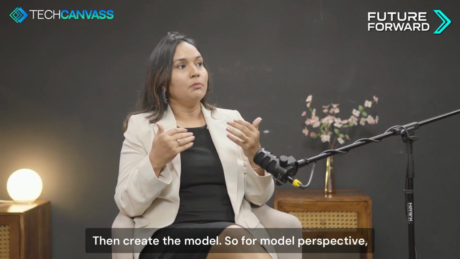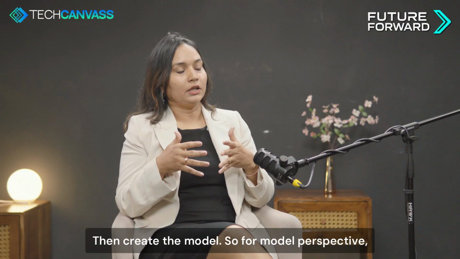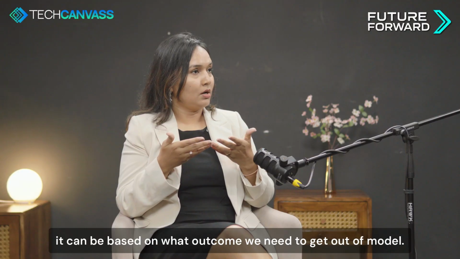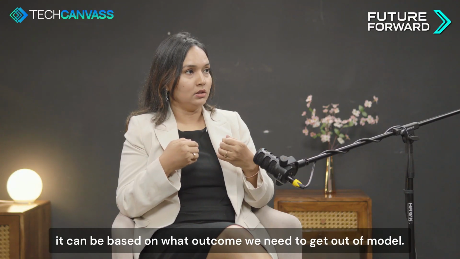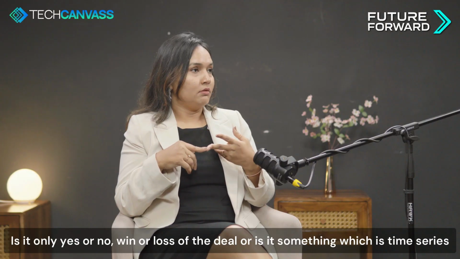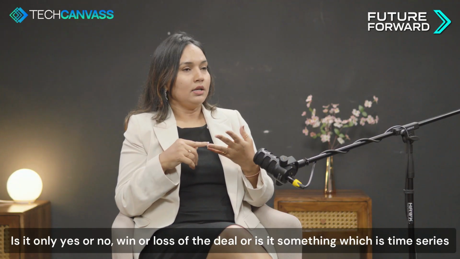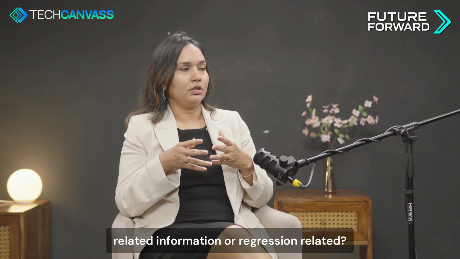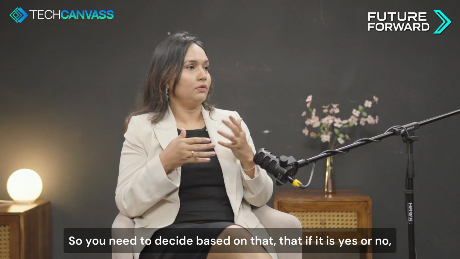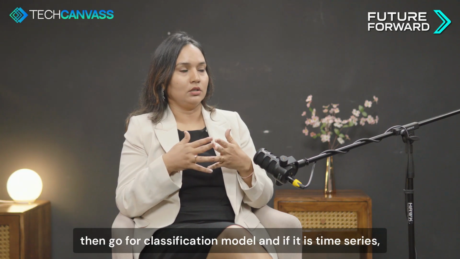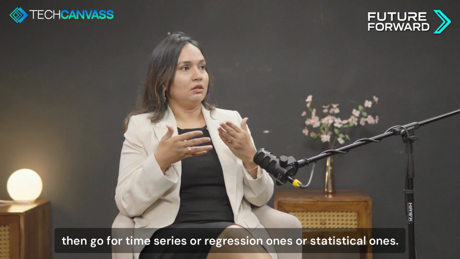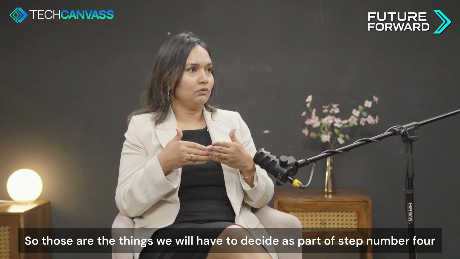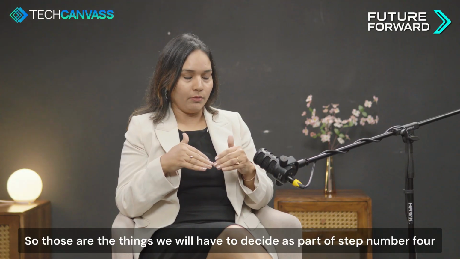Then create the model. So from the model perspective, it can be based on what outcome we need to get out of the model. Is it only yes or no, win or loss of the deal? Or is it something which is time series related information or regression related? So you need to decide based on that. If it is yes or no, then go for a classification model. And if it is time series, then go for time series or regression ones, or statistical ones. So those are the things we will have to decide as part of step number 4.